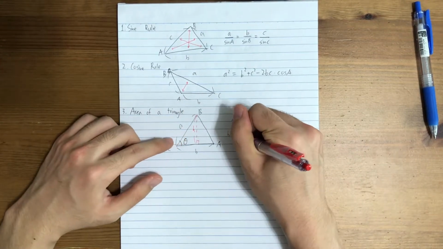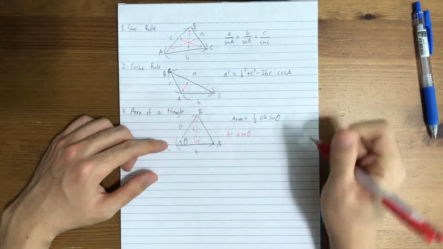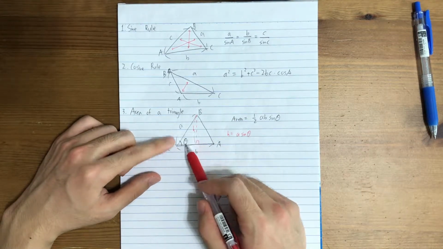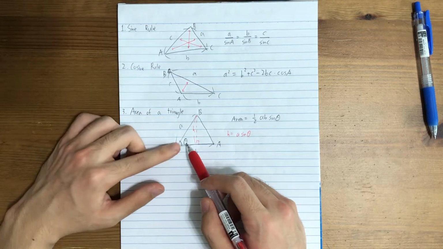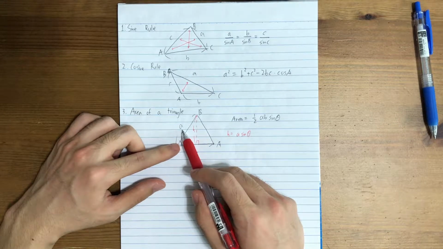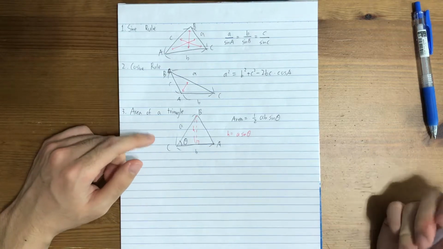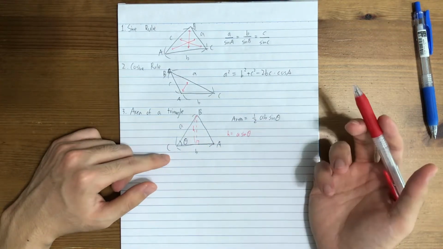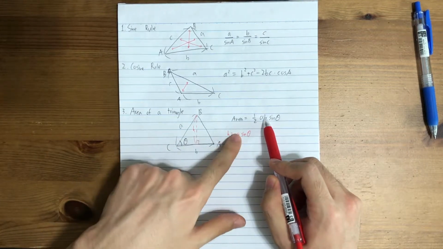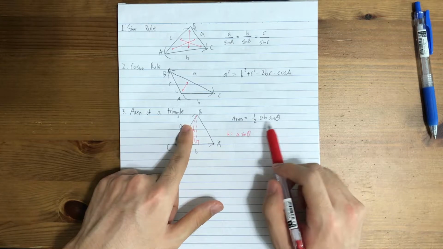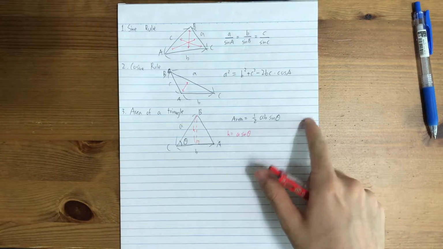And you can see that this height can be written as a sine theta, because the height is the opposite of this right angle triangle, and a is the hypotenuse. That means sine theta equals h over a. So rearranging that, we have h equals a sine theta. Then that means area must equal the base times height over 2, right? So we have half, we have the base, and we have the height, a sine theta, okay? So it's just another way of writing half times base times height, okay?